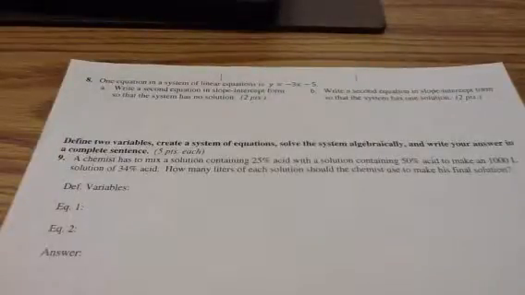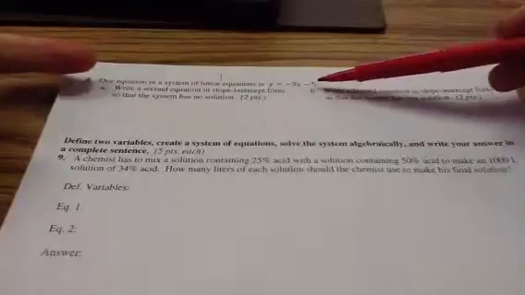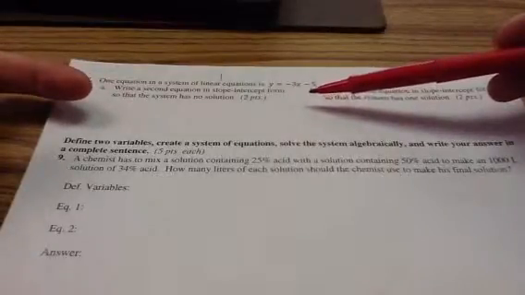This is the backside of the Module 4 practice test. So number 8 says, one equation in a system of linear equations is y equals negative 3x minus 5. Write a second equation in slope-intercept form so that the system has no solution.